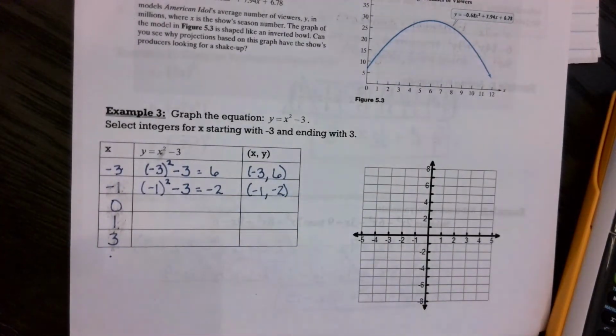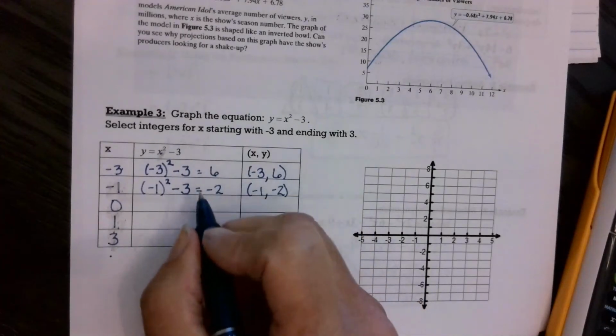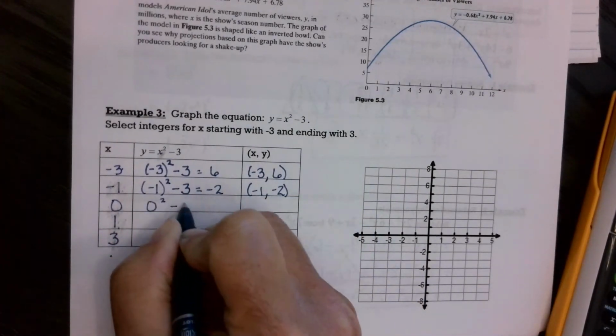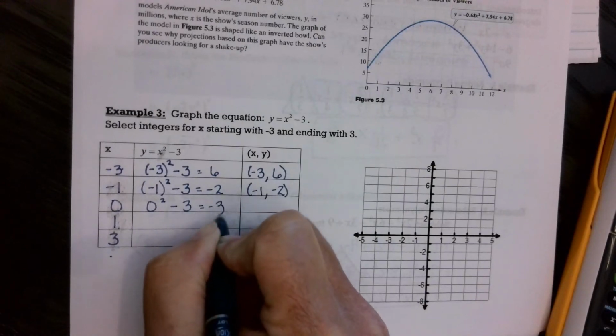I'm not going to do it with the store anymore. You can do it if you want to. But 0 squared is 0. Minus 3 gives me -3.